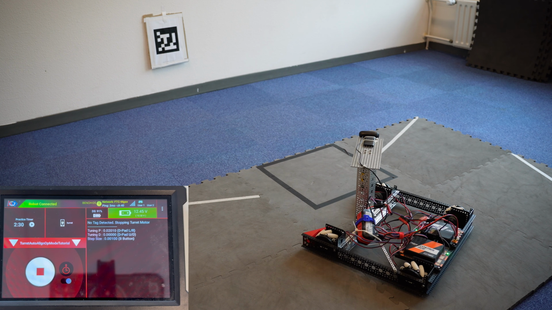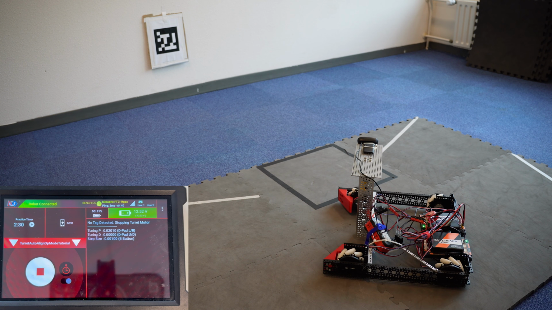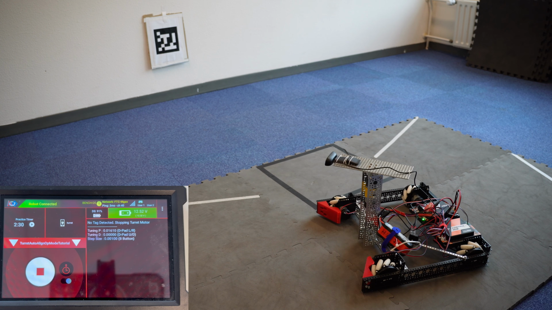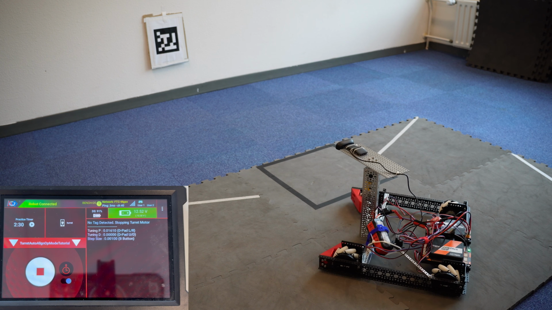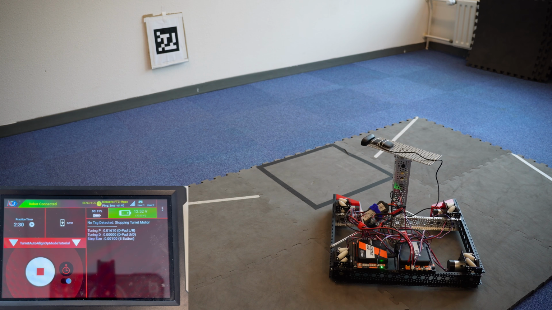So we can see that at that point, we actually overshot our target, which is not what we want, which means our P value is far too high. So let's bring this down to 0.016, and let's see if we can bring this back. It does, again, look like our P value is probably too high, because we're starting to overcorrect. So let's bring this down again to something like 0.12.